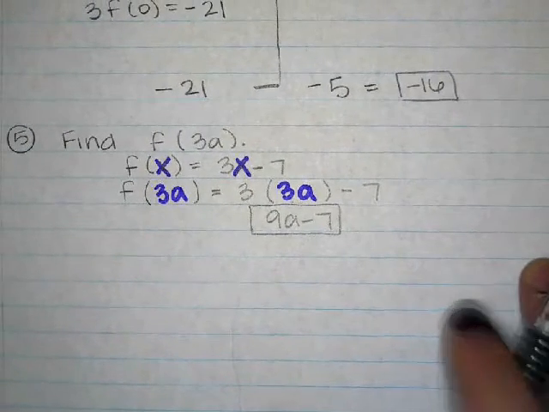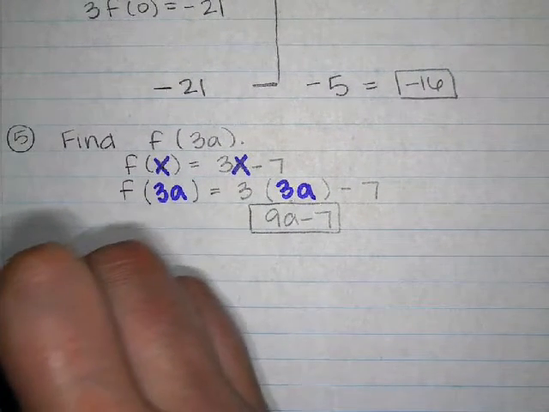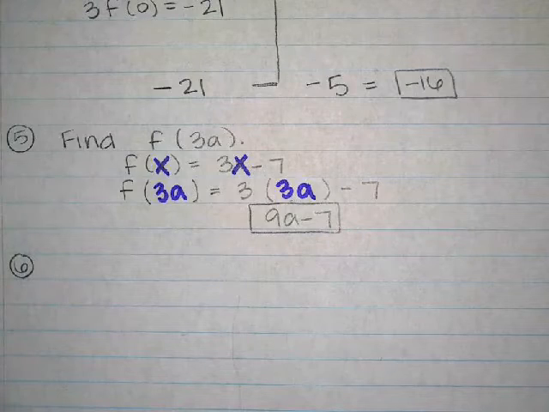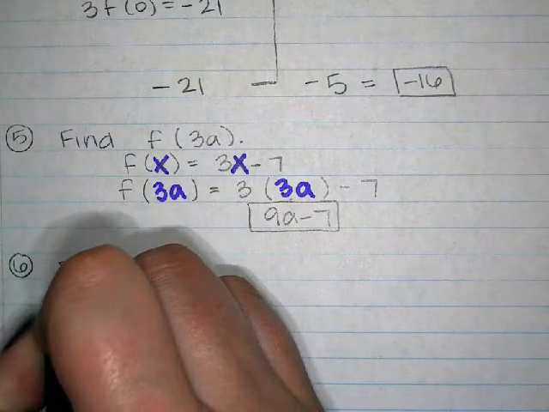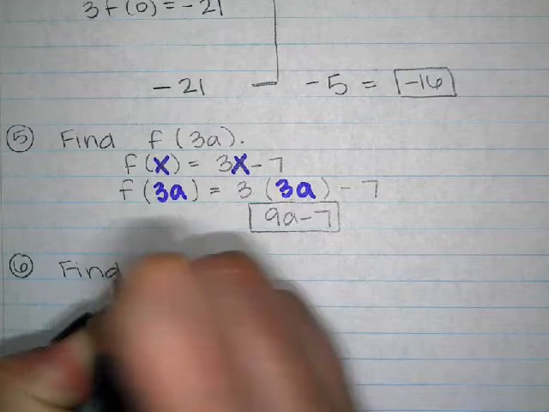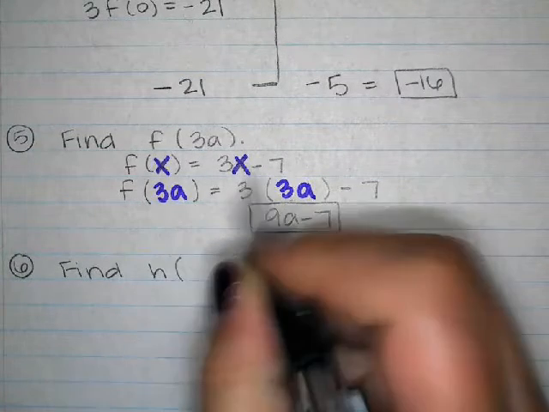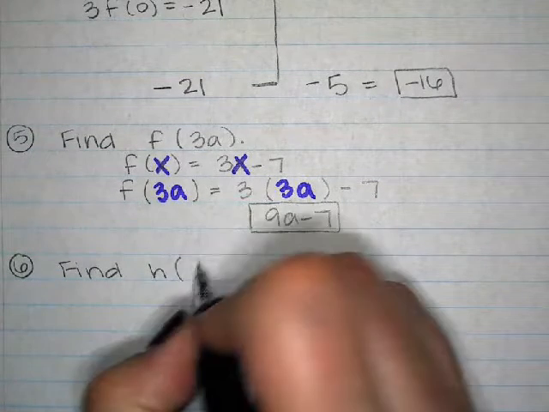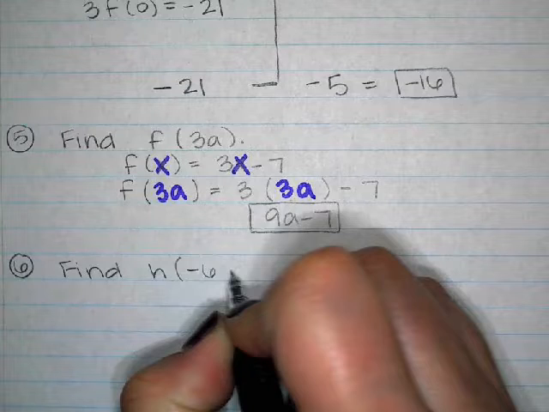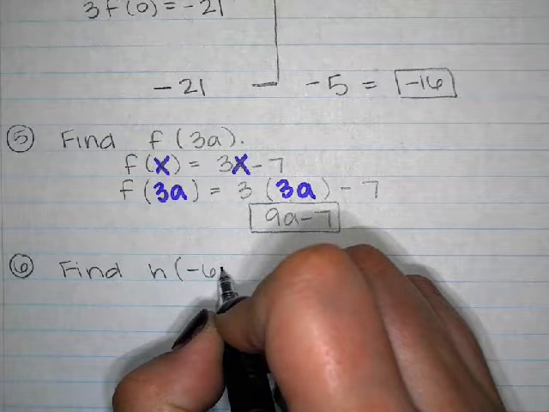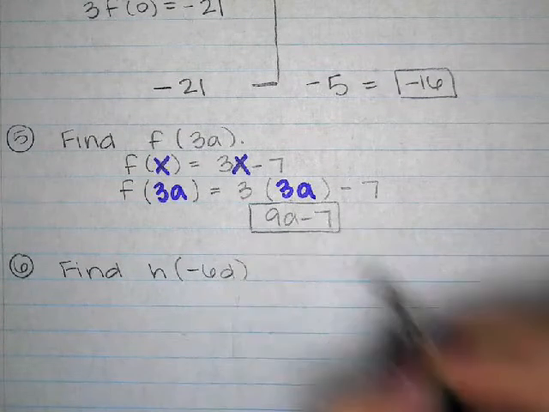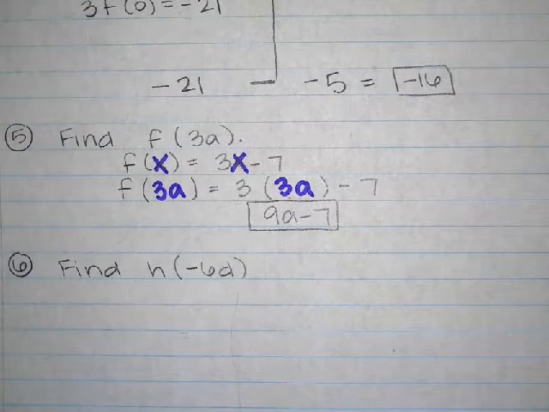Okay, let's try another one. For this one, we're going to work with h of x. We're going to find h of negative 6. What letter should we use? D. All right. h of negative 6d.